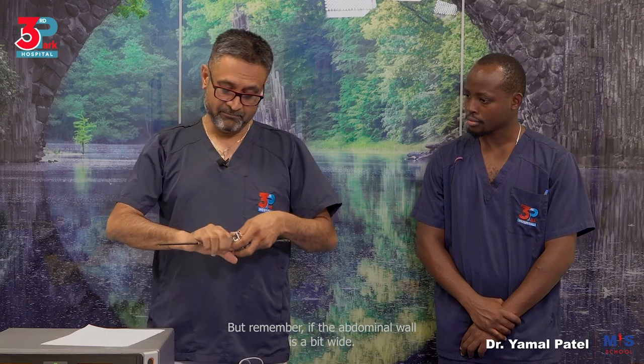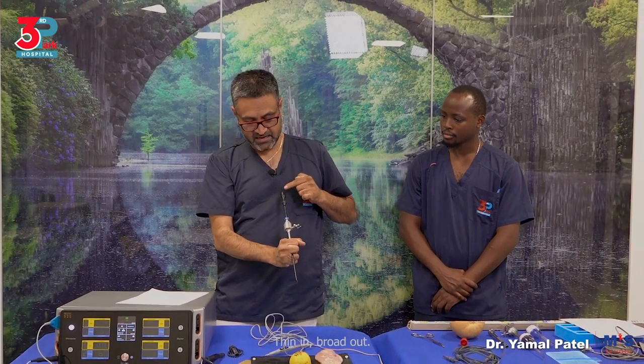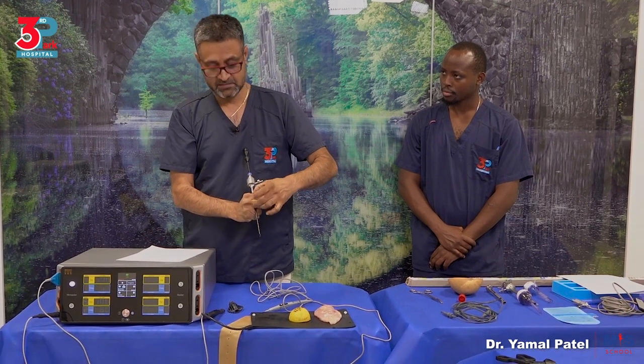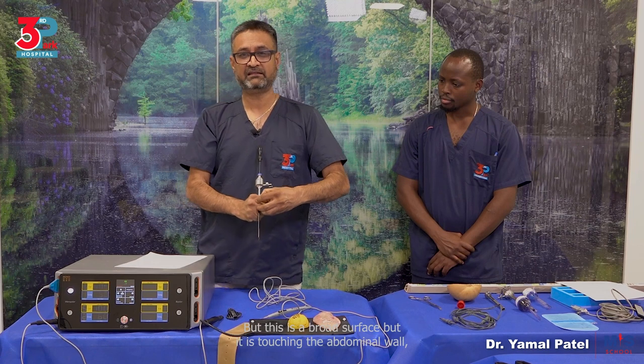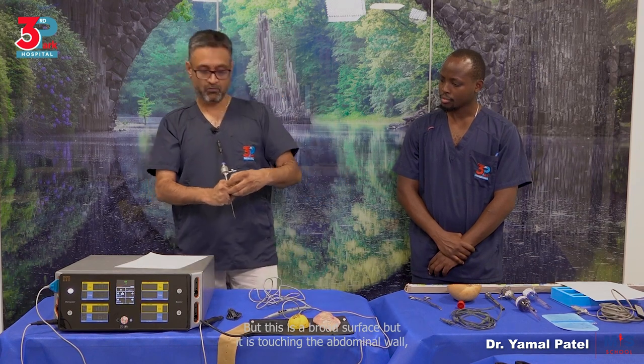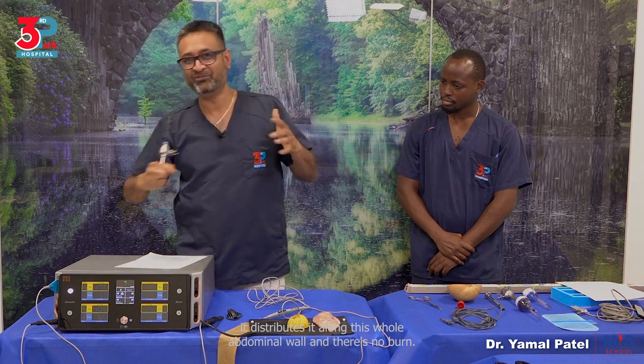But remember, if the abdominal wall is a bit wide, then you're talking of thin in, thin out, burn. Thin in, broad out. So you see if there is some electricity collecting here, but this is a broad surface that it is touching the abdominal wall. It distributes it along this whole abdominal wall, and there is no burn.